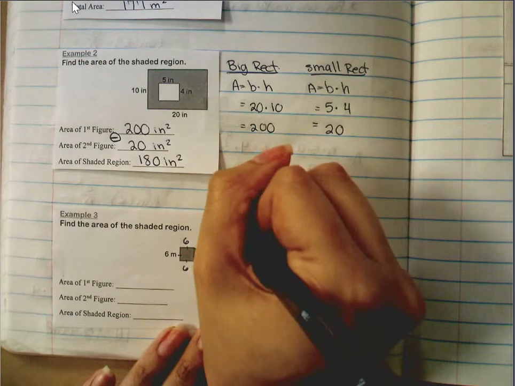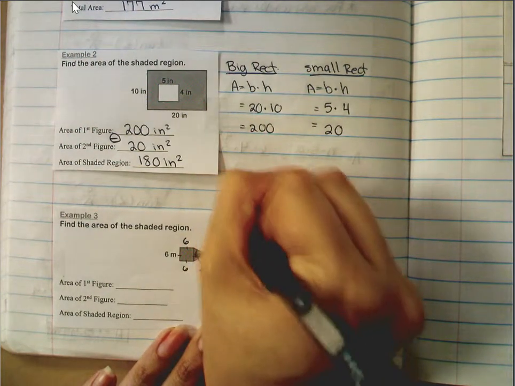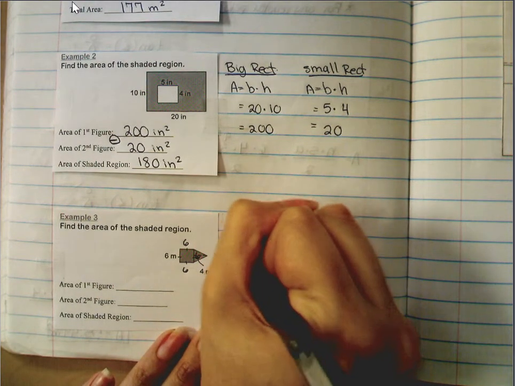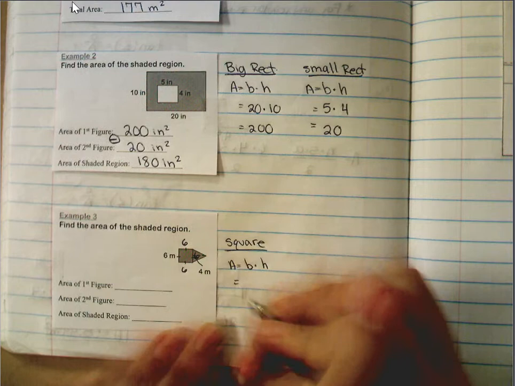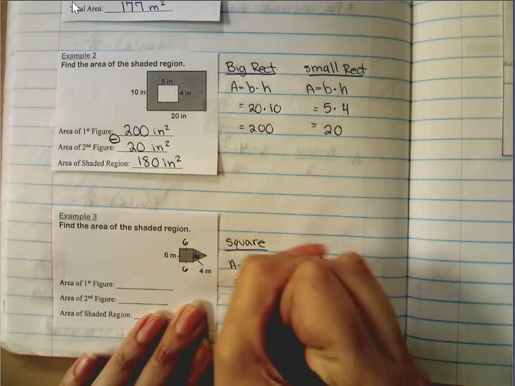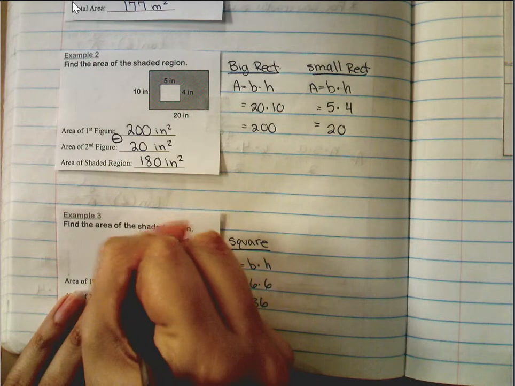So first for the square. Again, area of a square is base times height. So the base and the height for my square are 6. So 6 times 6, 36. So that one was easy.